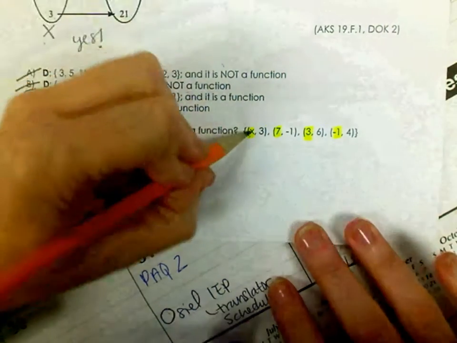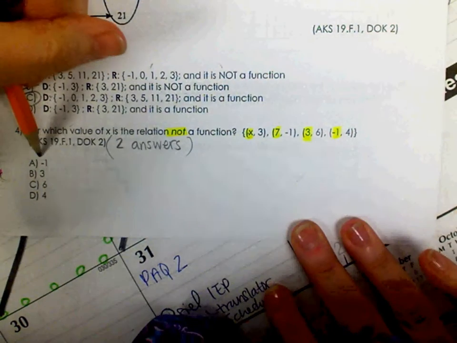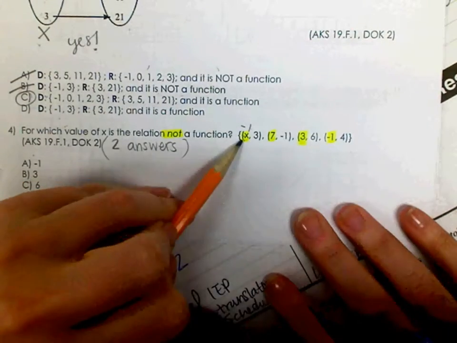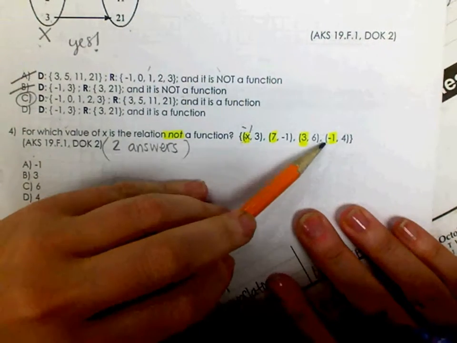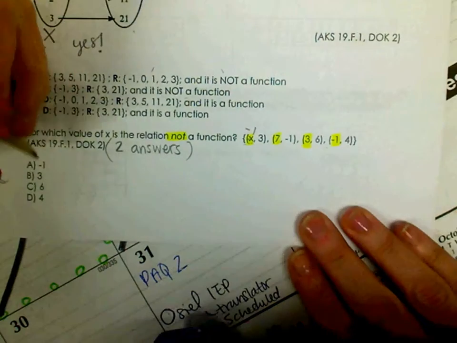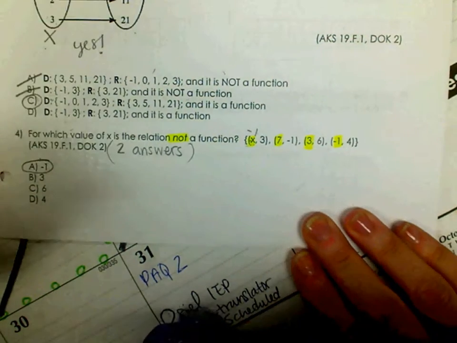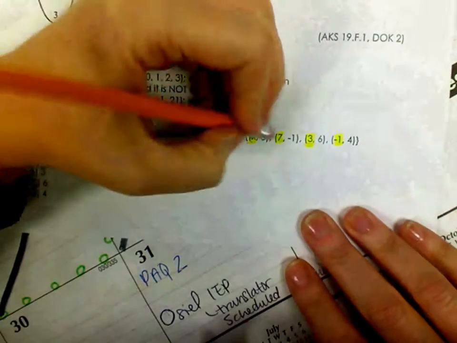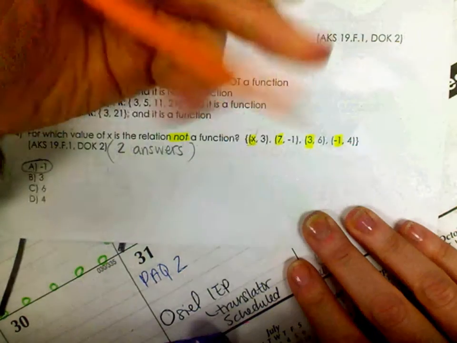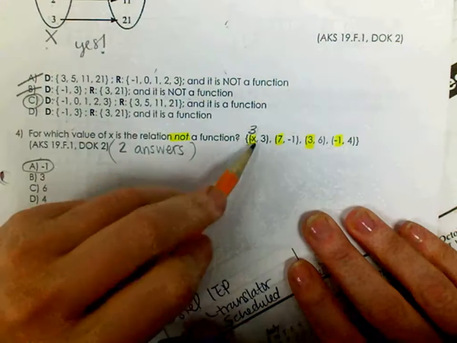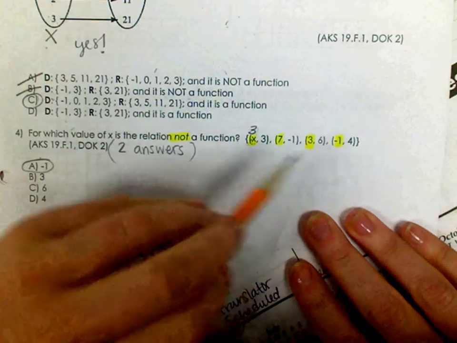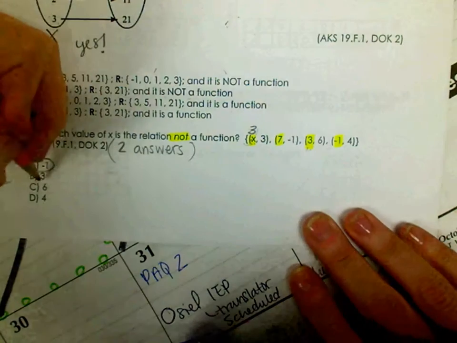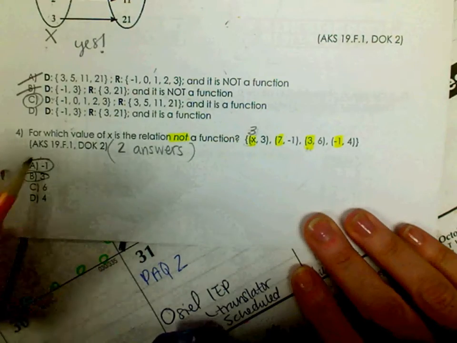Okay. If we made this x into a -1, the x value, -1, would be repeating, and that would make this not a function. So A is one correct answer. Also, if we made this into a +3, then we would have repeating x values of 3. And that would also not be a function because the x value would be repeating. Okay, so those are the two answers for this one.